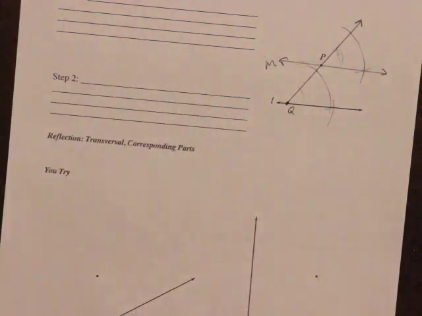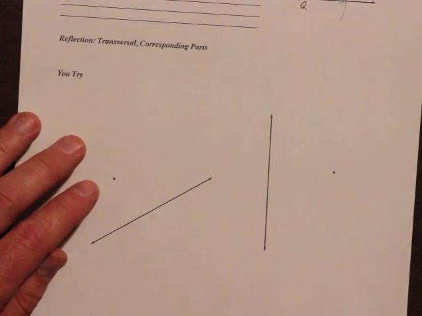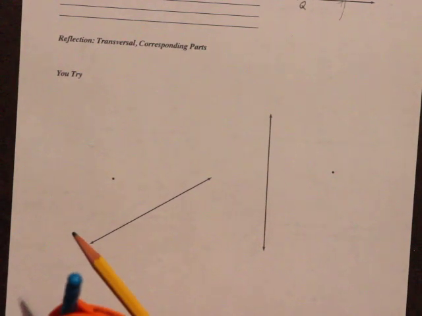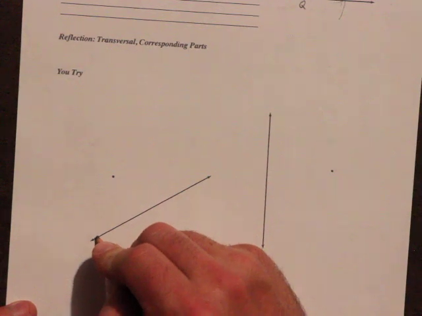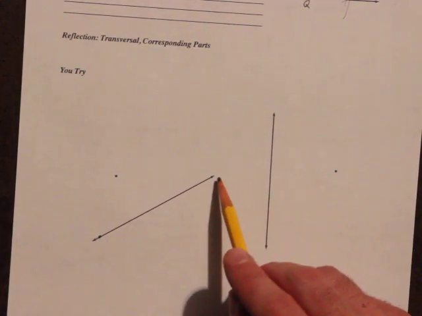Alright, let's draw another one down here, and I'm going to add a little bit to this one so that we can remember some things that we learned a while back. So I'm going to put a point right here. I'm going to try to draw a line parallel to this line that goes through this point.